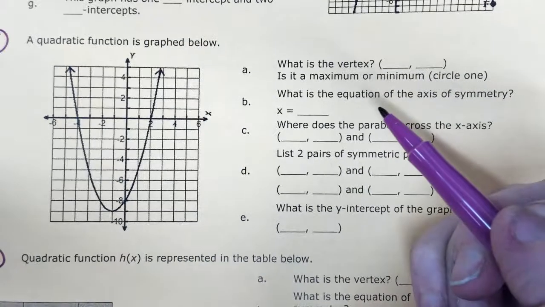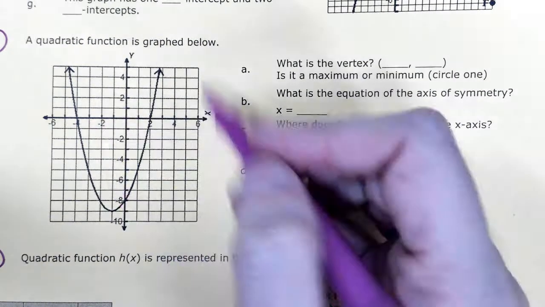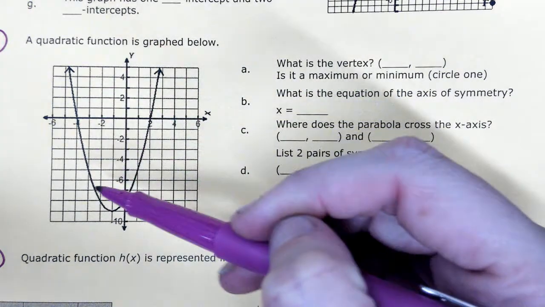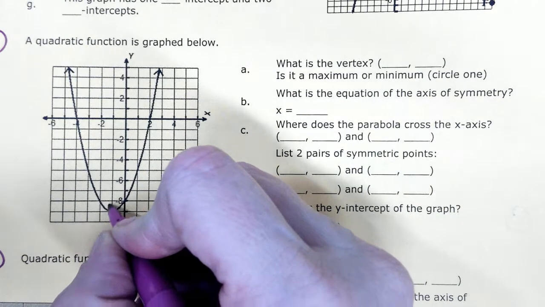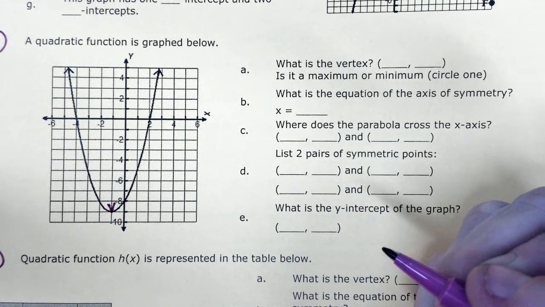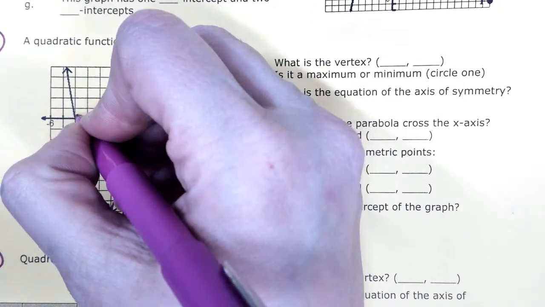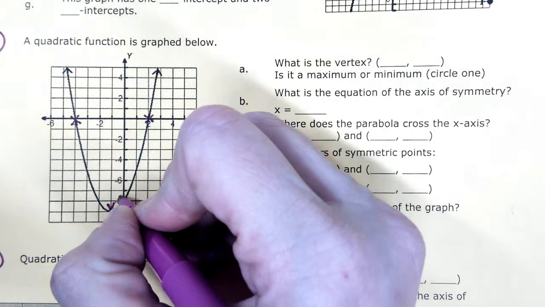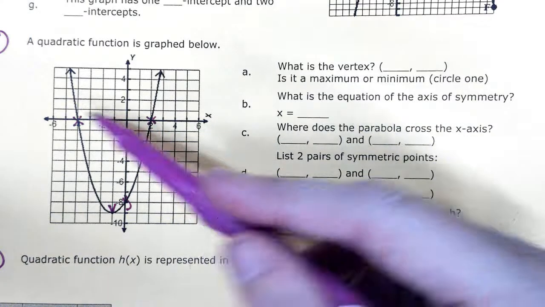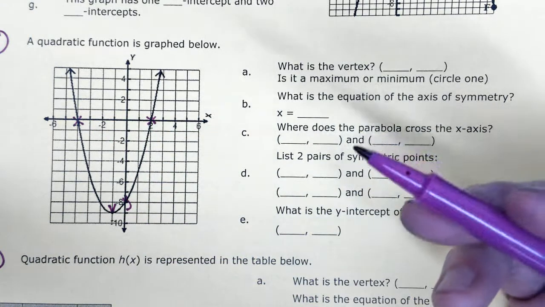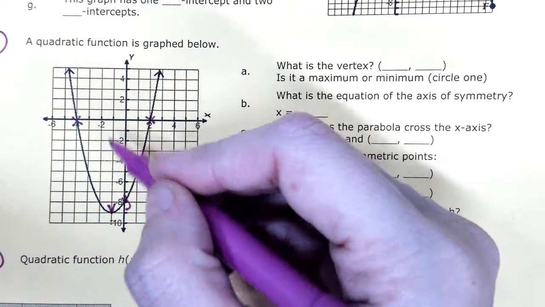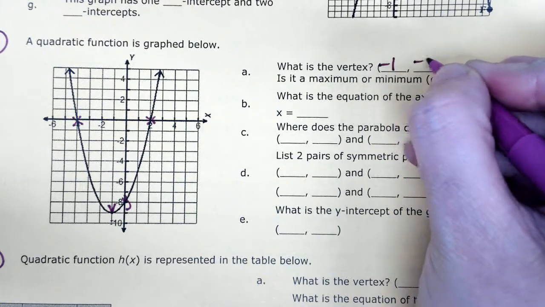Okay, so first of all, it wants you to find the vertex. What I like to do is go through on the graph and identify all the important stuff. The vertex is where my graph turns around and starts going the other way, and that happens right there at the vertex, V for vertex. I also like to identify my x-intercepts and my y-intercept. So I have my zeros or x-intercepts, my y-intercept, and my vertex identified. So the vertex is right here at this point, which is -1, -9.